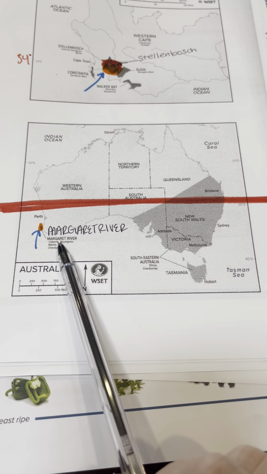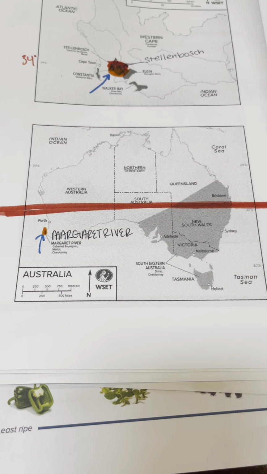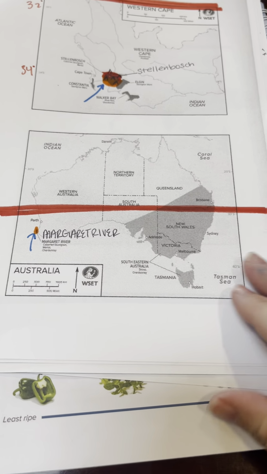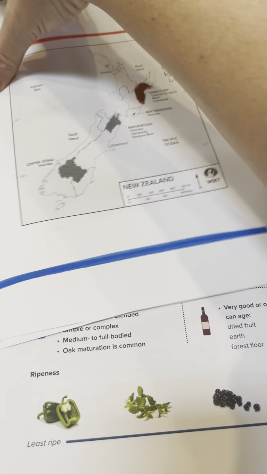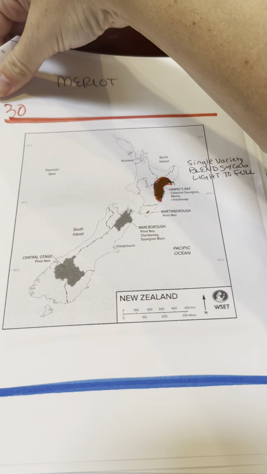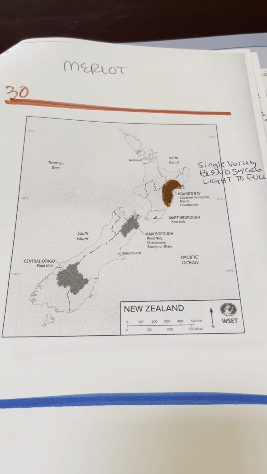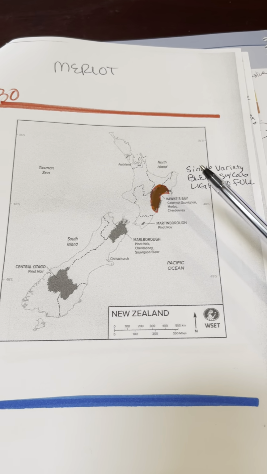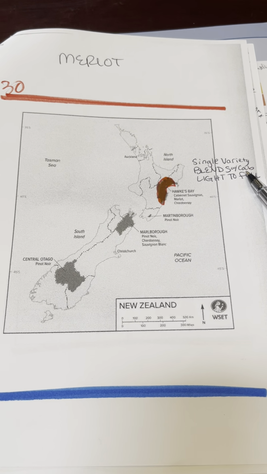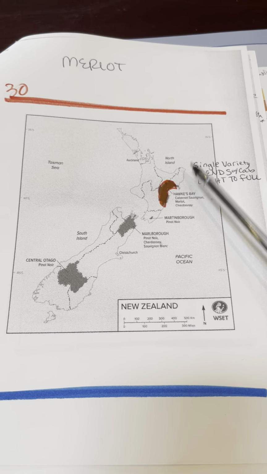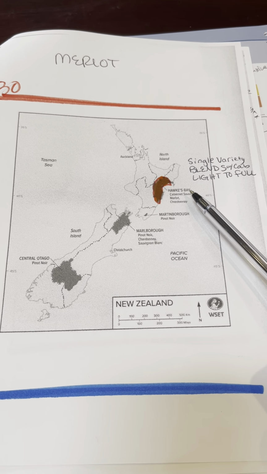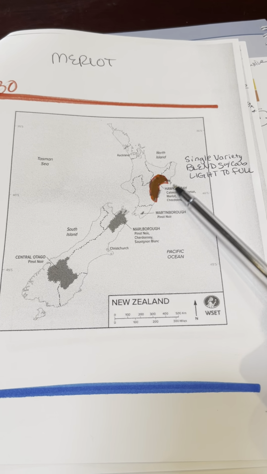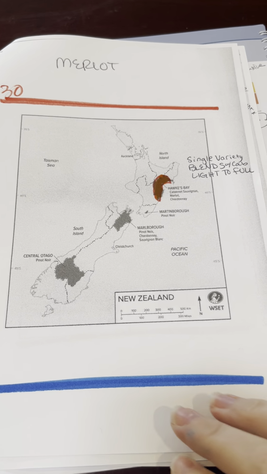And these Merlots are also being blended here in Margaret River with the cab blends. In New Zealand, we have both single variety and blends with cab, light to full bodied in Hawke's Bay in the North Island of New Zealand.